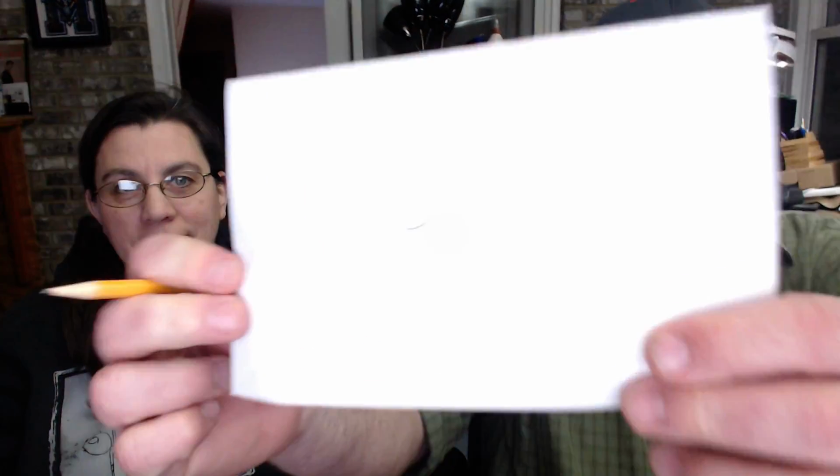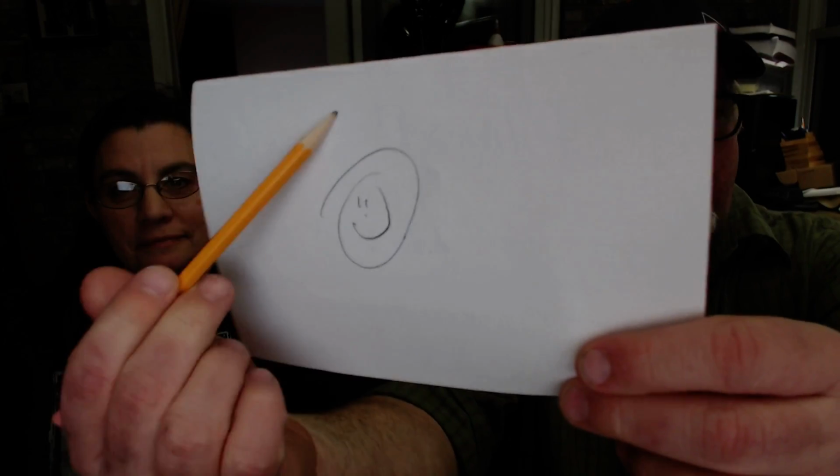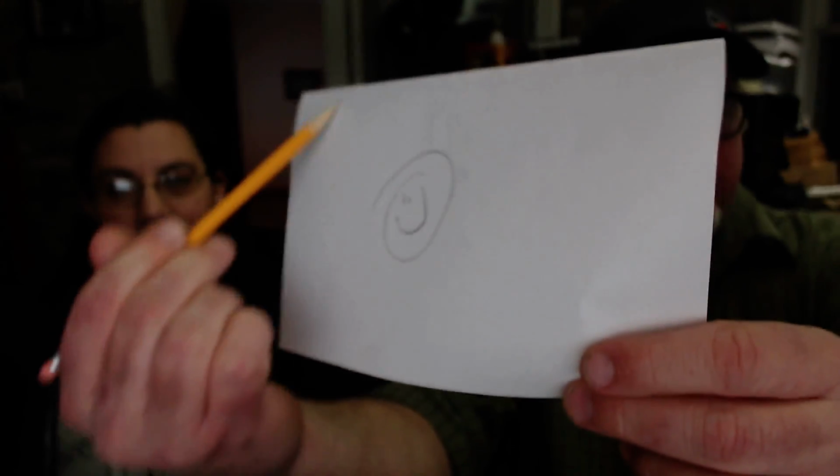We are talking about PNG files. Now, what is a PNG file? A PNG file is a graphic file that has what's called alpha channel, meaning transparency. You could have a PNG file that was a smiling face, but all of the stuff around it was see-through.